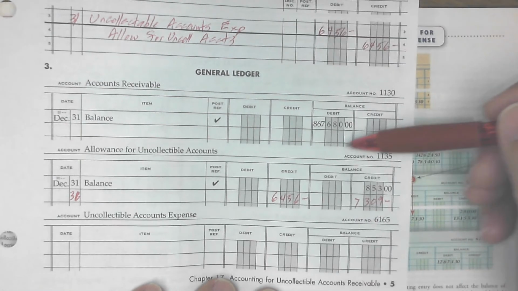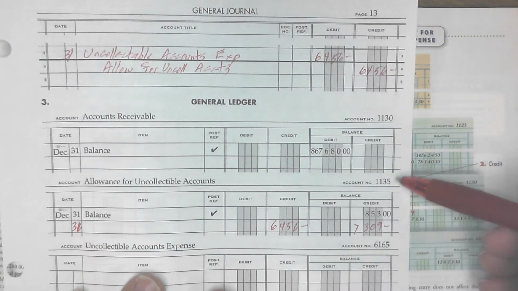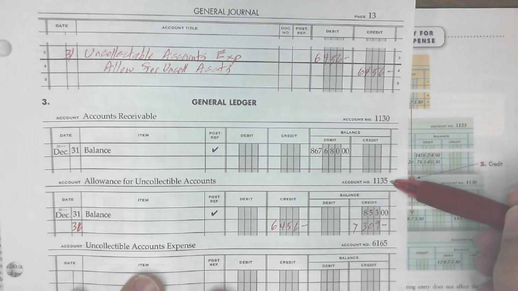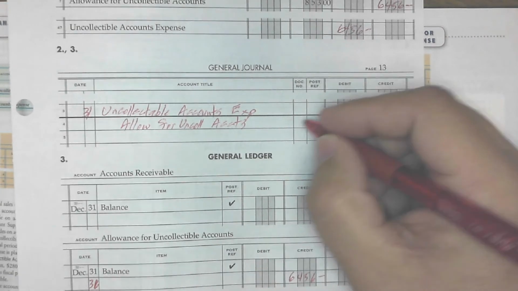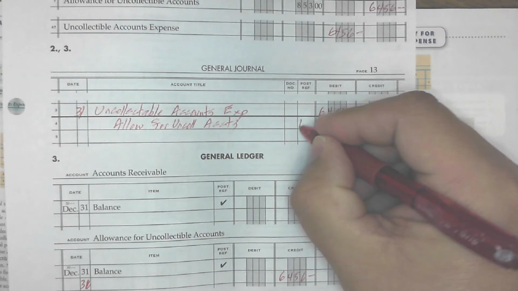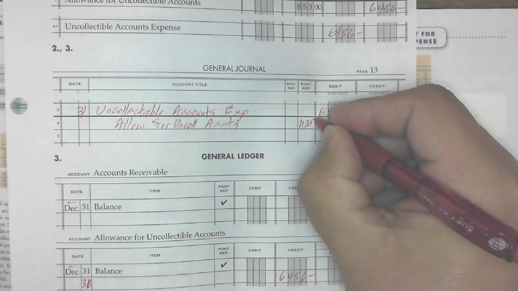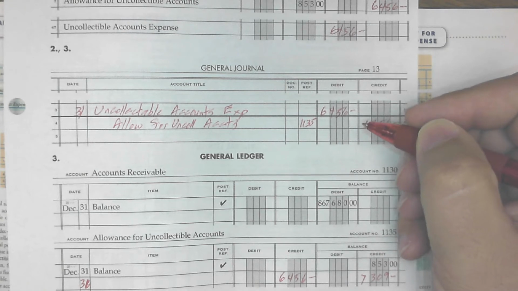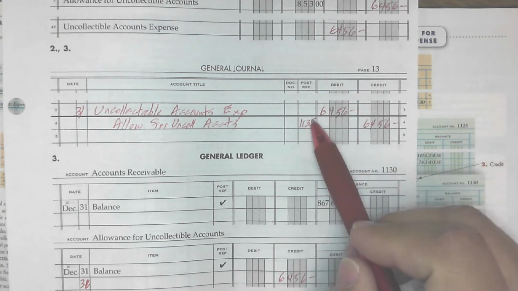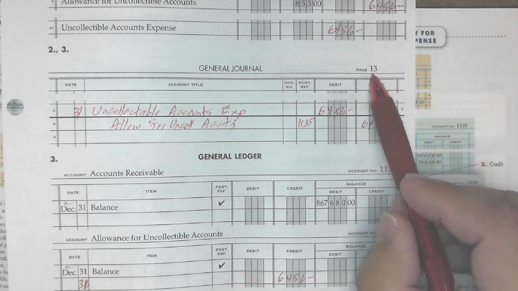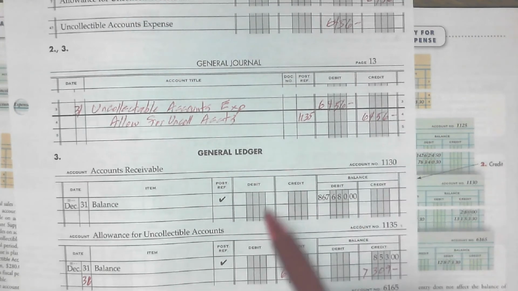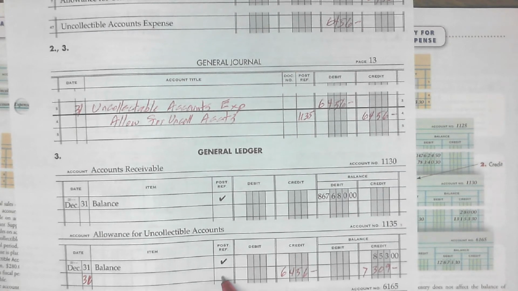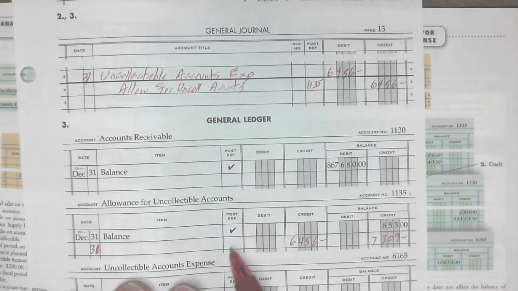Now we've got to put in our cross references. We've got account number 1135, so we'll put that up here in the posting reference. And we posted that from General Journal page 13, so for the cross reference we'll put G13 right here.